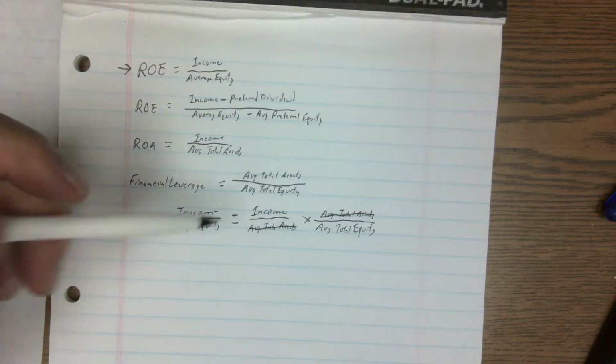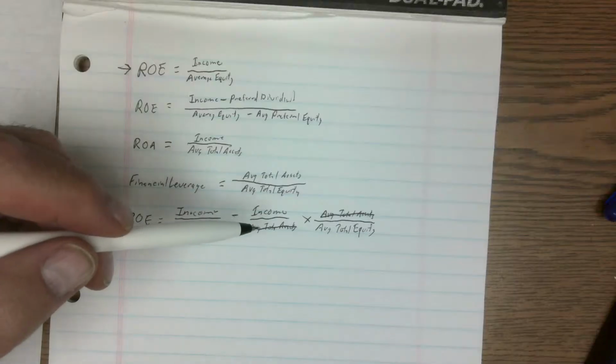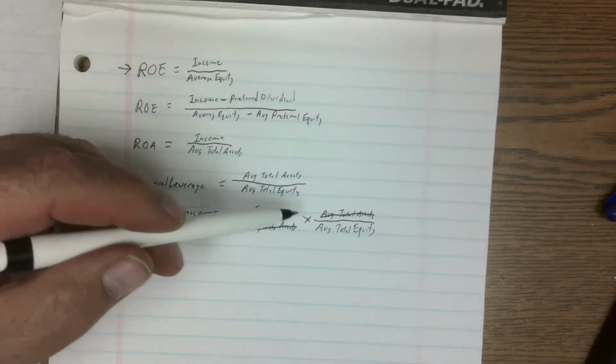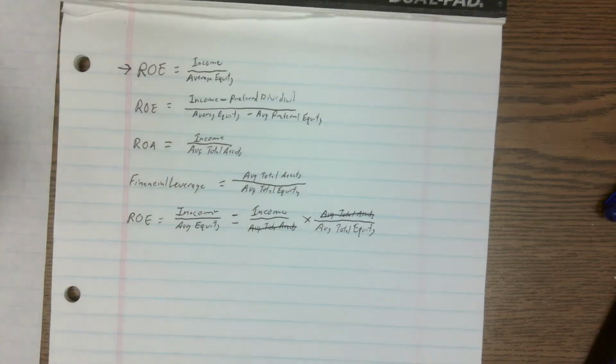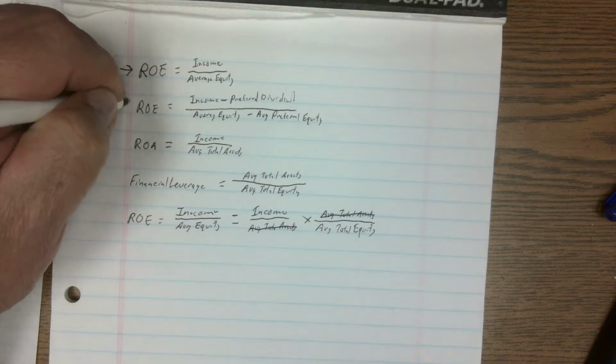Now, it is conceivable that we could have a fairly low return on assets, but if we were highly leveraged enough, that would turn out to a good ROE. That's probably a little dangerous, but it is perfectly conceivable that can happen. All right. So what happens though if you want to use this one, this ROE?